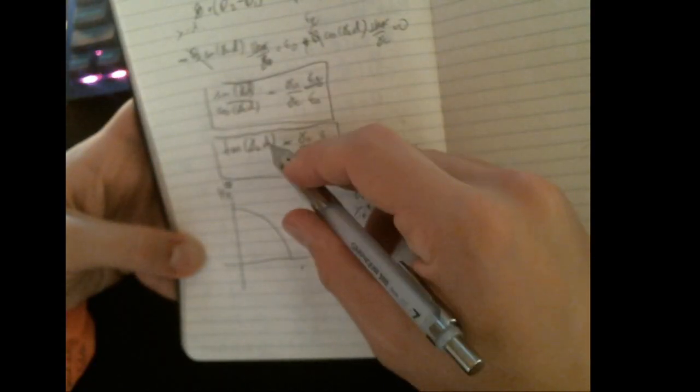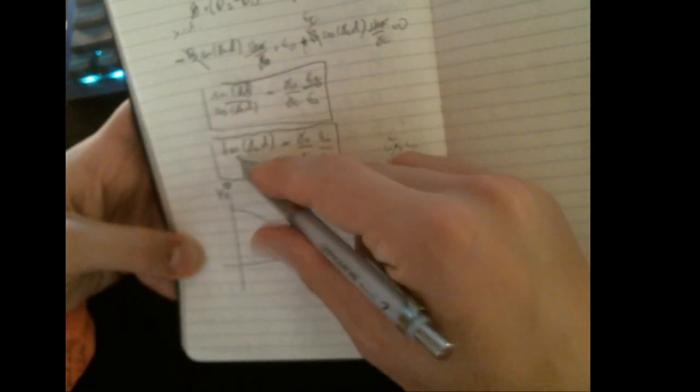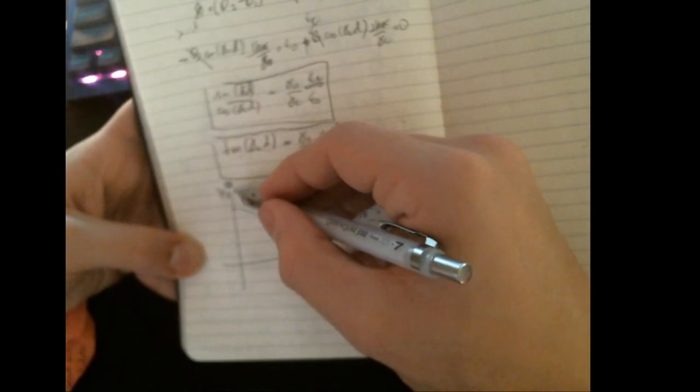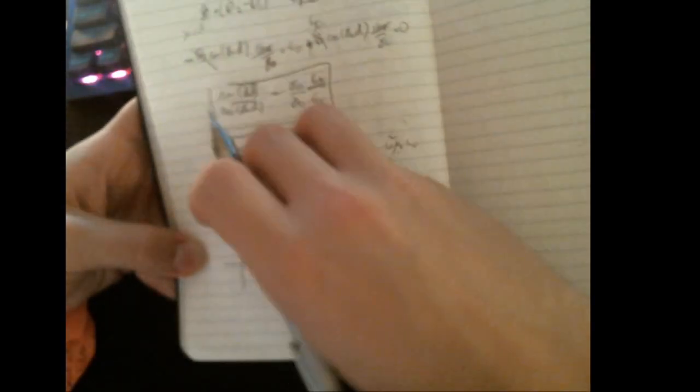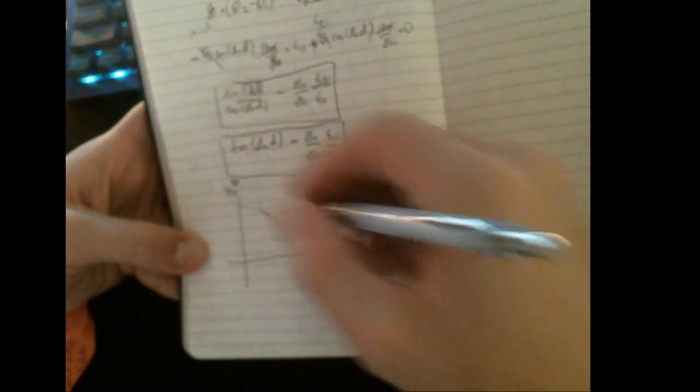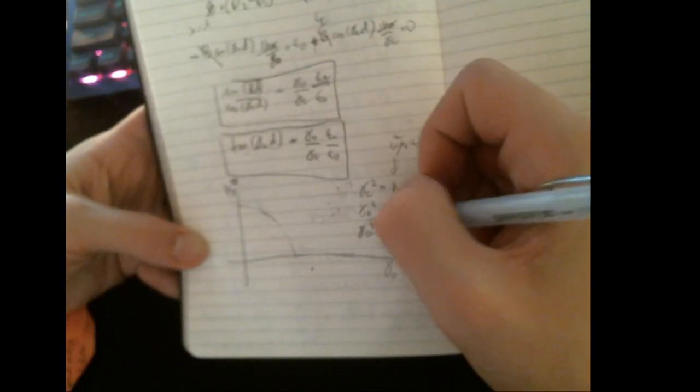Here, tangent, simple. Essentially, you get this transcendental equation that this here has to equal to that.